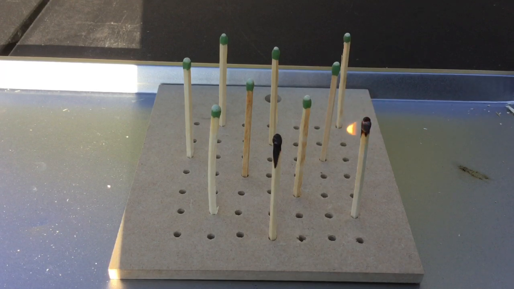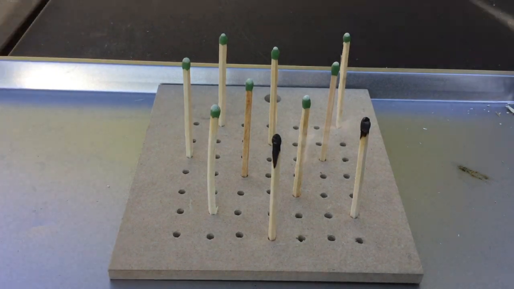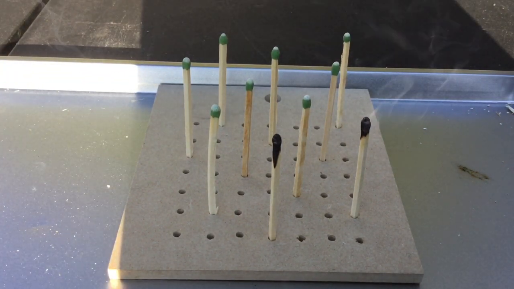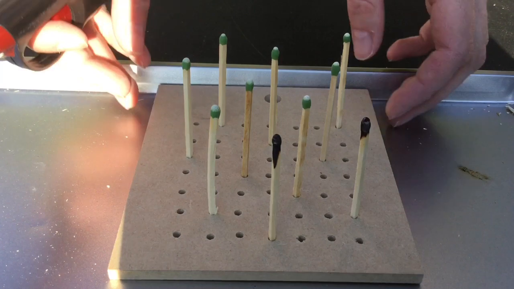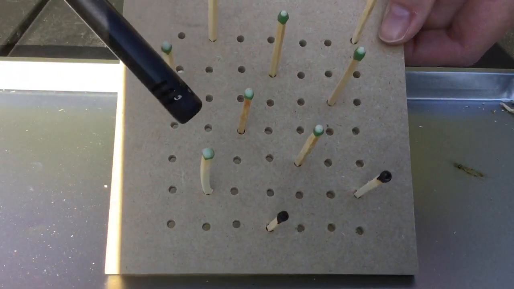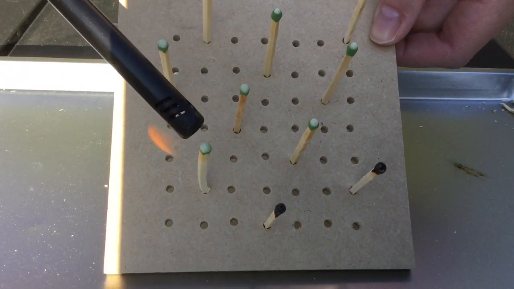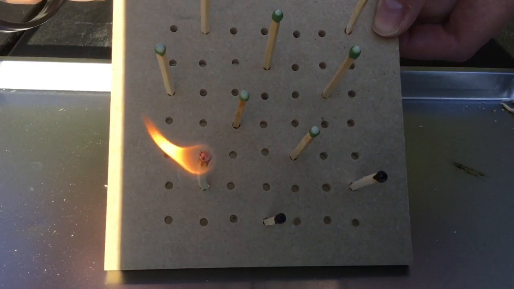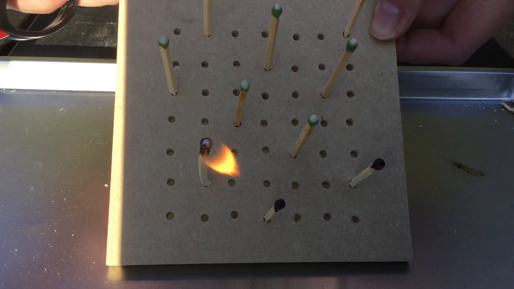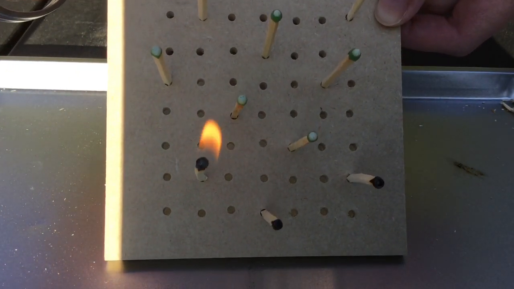So we lit one, and it's trying, but it's not going anywhere. So that's basically like lightning struck this tree in this forest, and because it was a healthy forest, it did not ignite the rest of the forest. It burned out on its own.